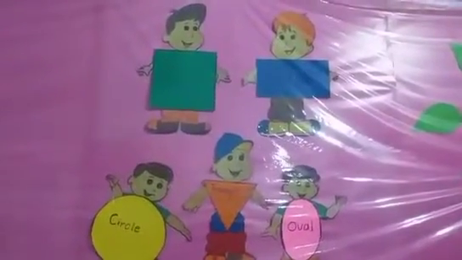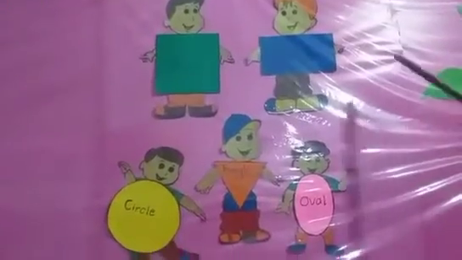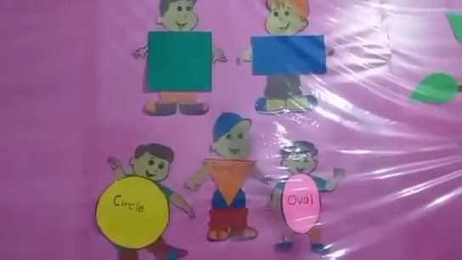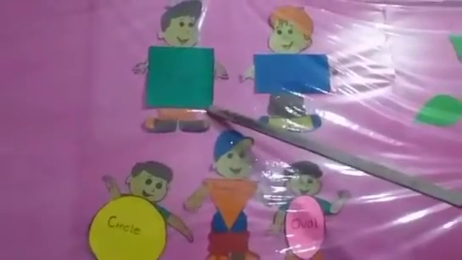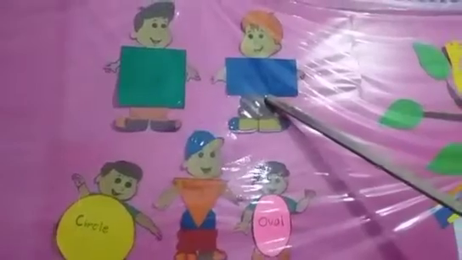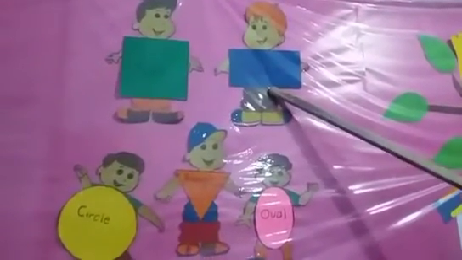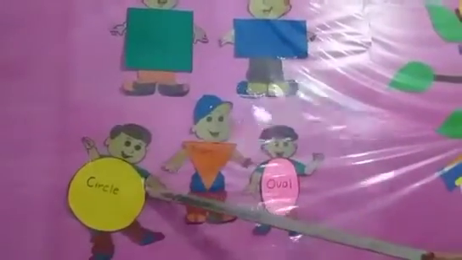Okay, dear students, now look at these shapes. आप मुझे बताएंगे ये कौन सी shapes हैं? Flat shapes हैं. ठीक है? Which shape is this? Tell me. Very good. Square. Tell me which shape is this? Rectangle. Very good. And which shape is this?